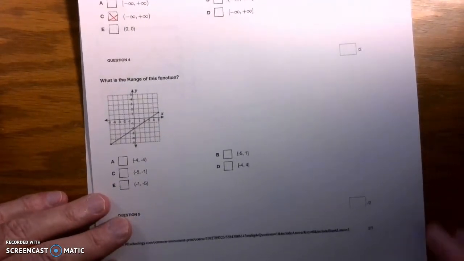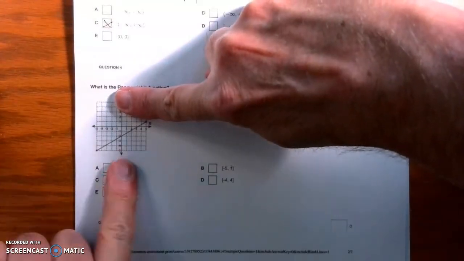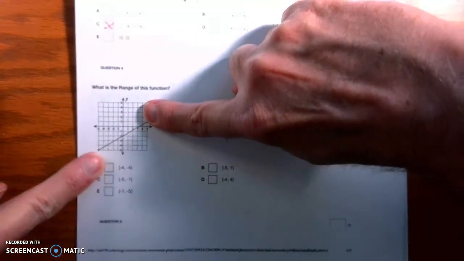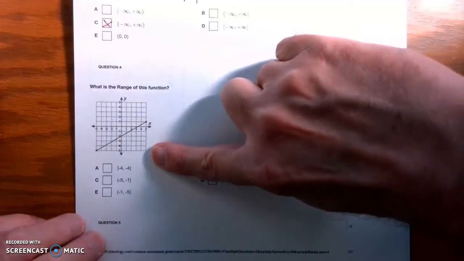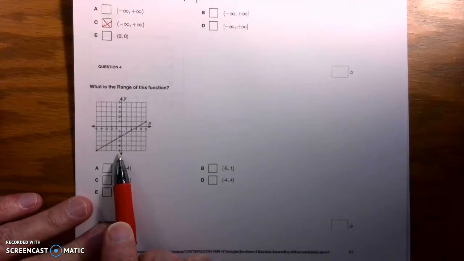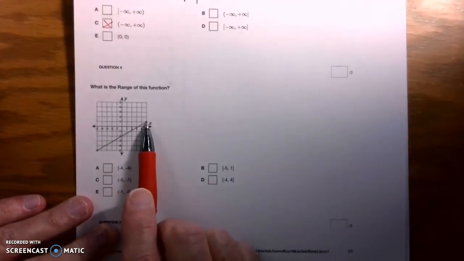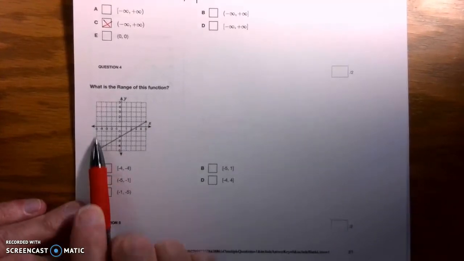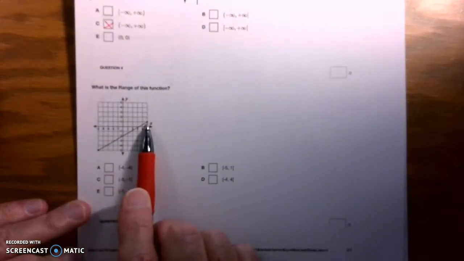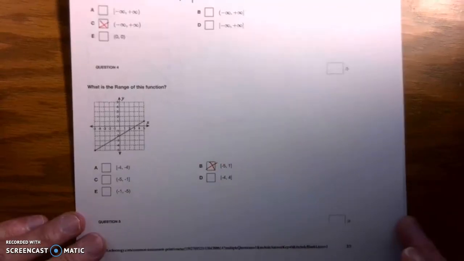All right, number four, what's the range? It's the same function as number one. Guys, it's up and down. It starts right here and goes down to here. So use the y-axis: this goes from -5 up to 1, and it includes those points. It's right here, and it includes both points, okay?